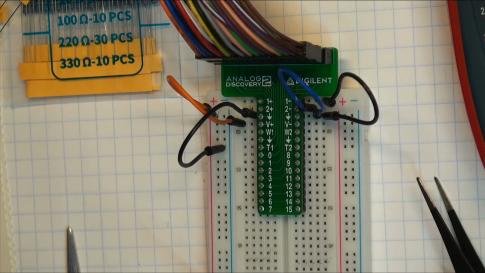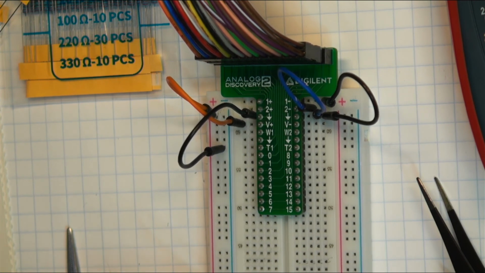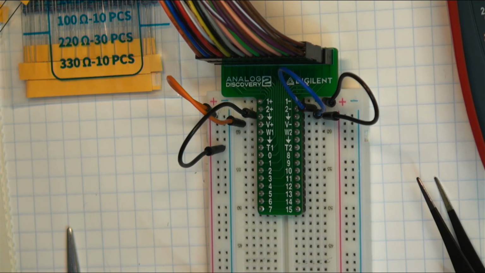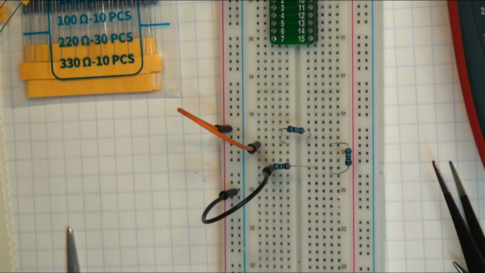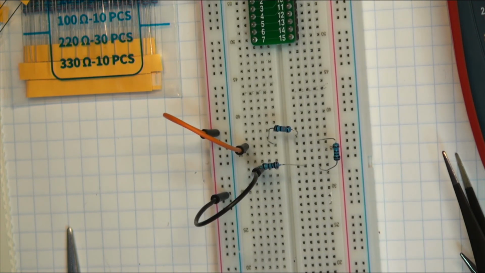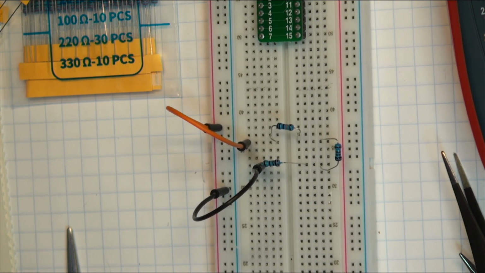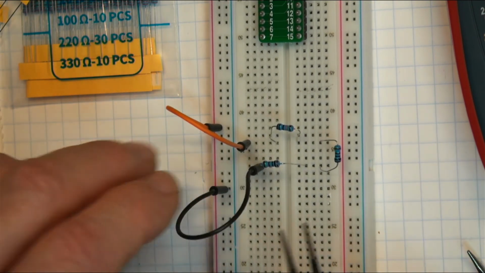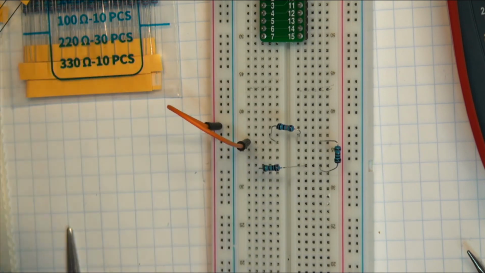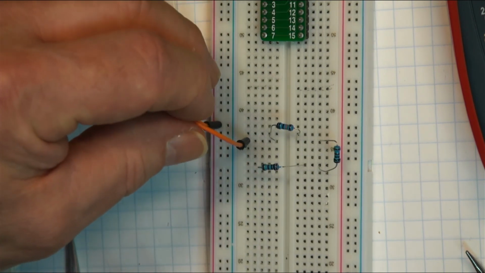So I grab a wire and do that. Sorry, that wasn't on camera. Let's do it again.